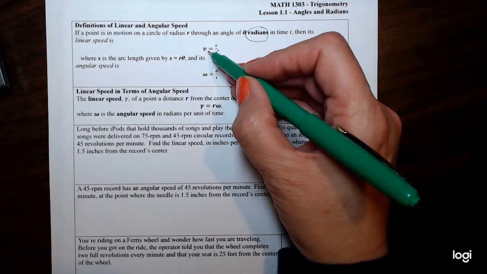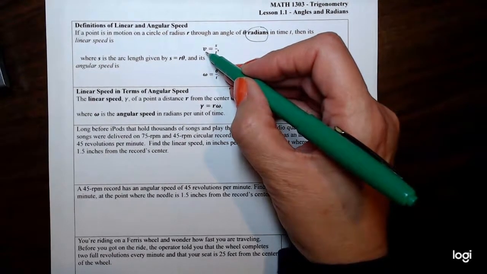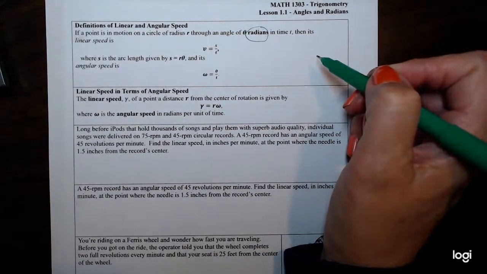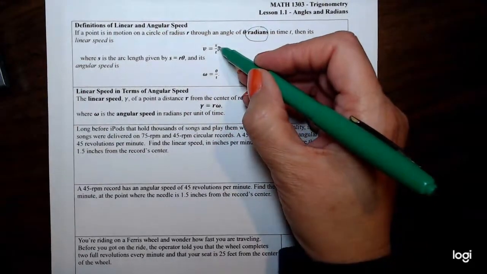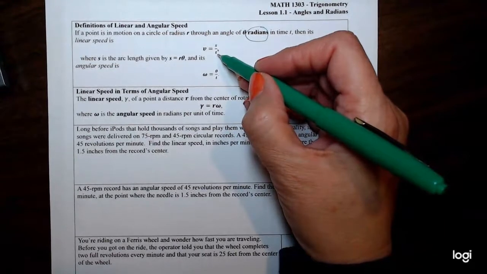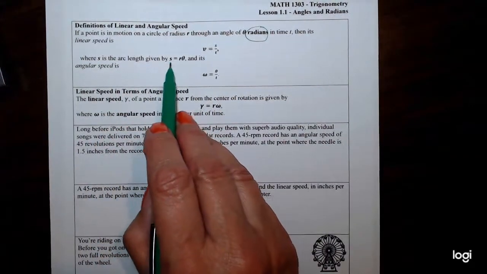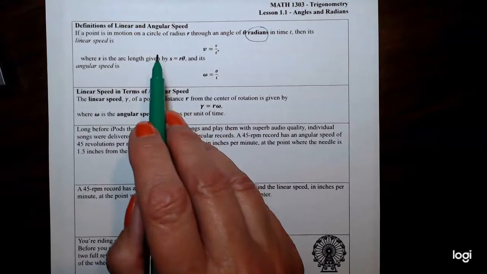In physics, the v is velocity. So this is the speed equals s, which is our arc length, divided by time. S is arc length, and that comes from the formula s equals r theta.